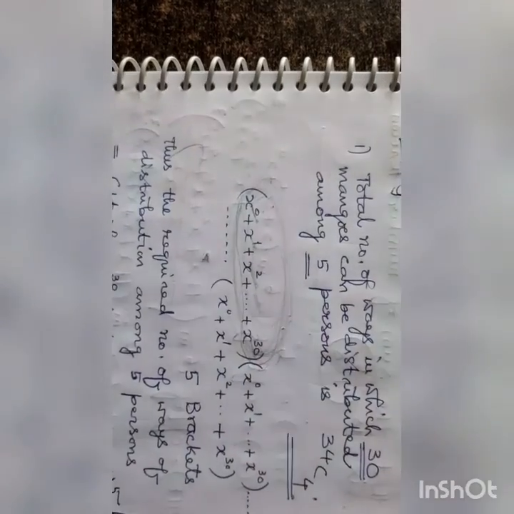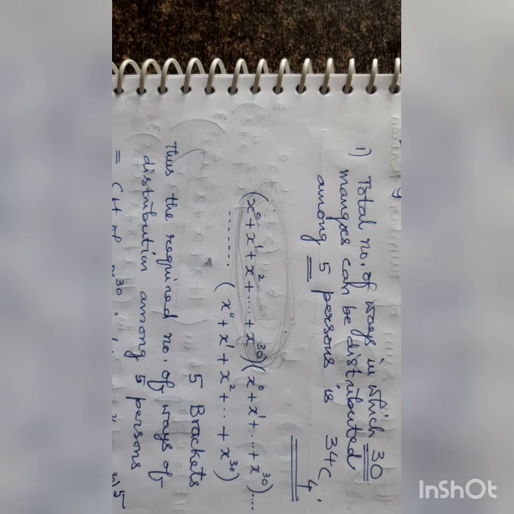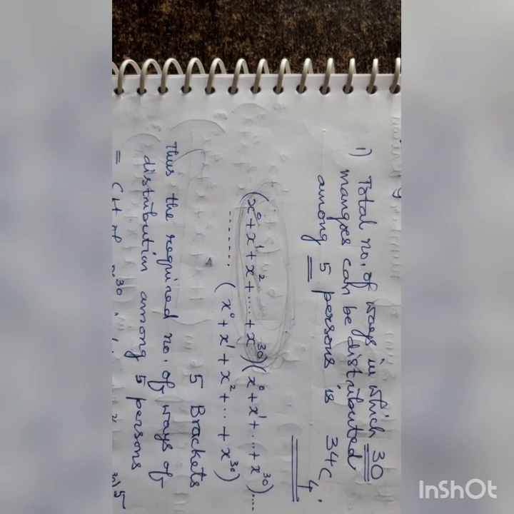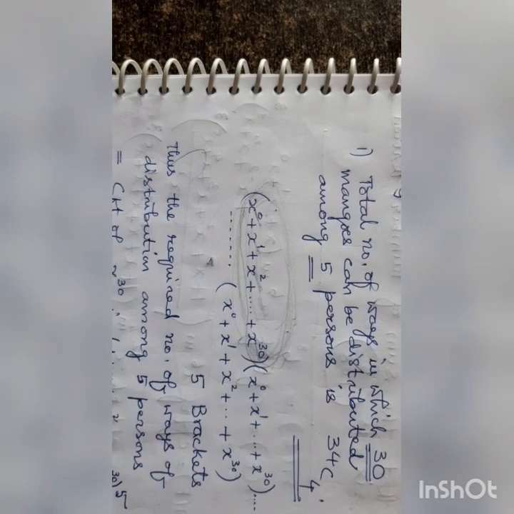Try to understand. 30 mangoes to one person. You may not give even a single mango. You may give one mango. You may give 2 mangoes. You may give 3 mangoes. You may give 30 mangoes. That is the chance I am telling.